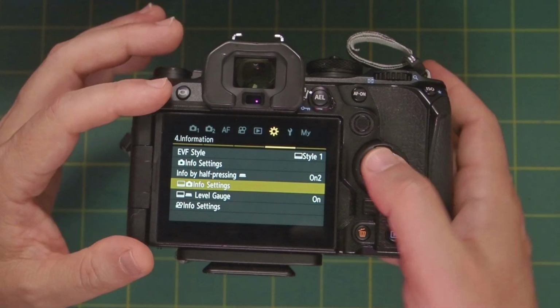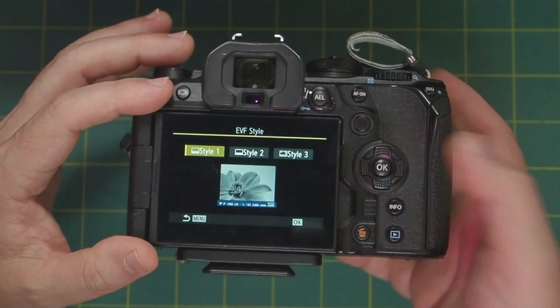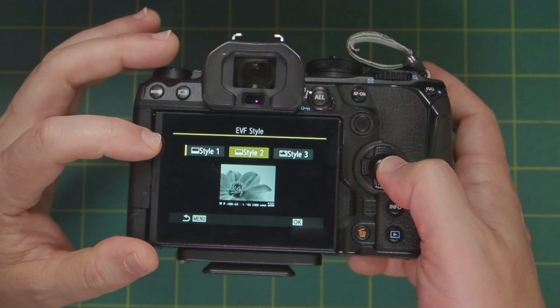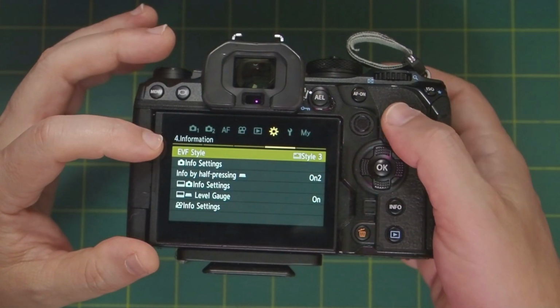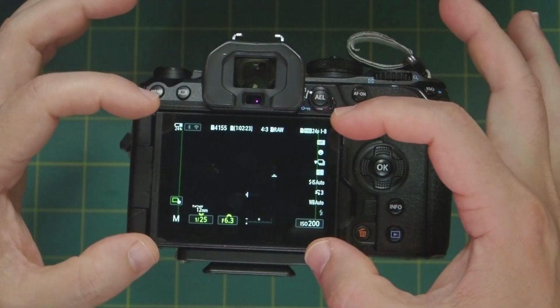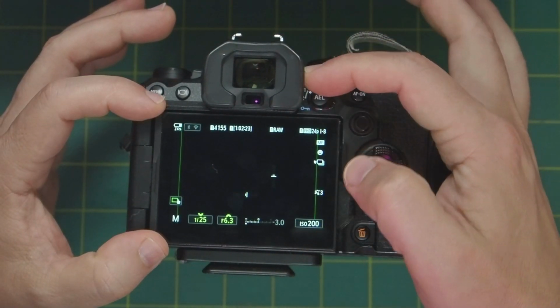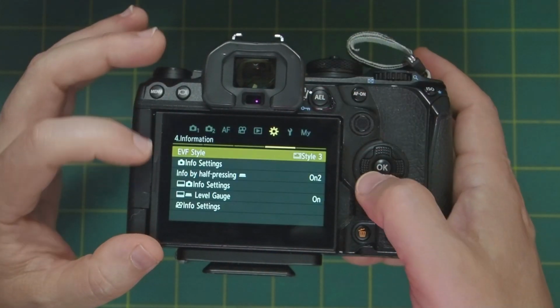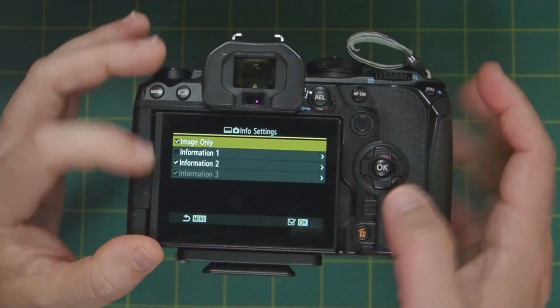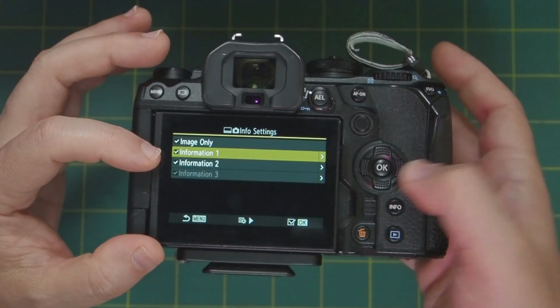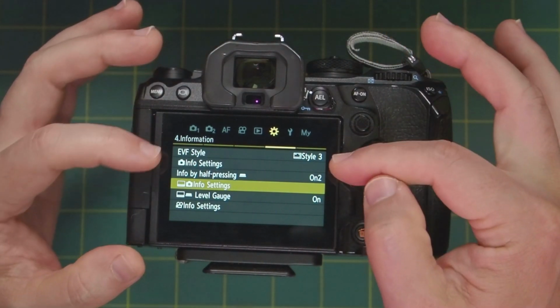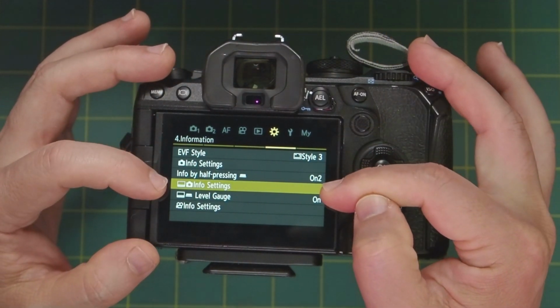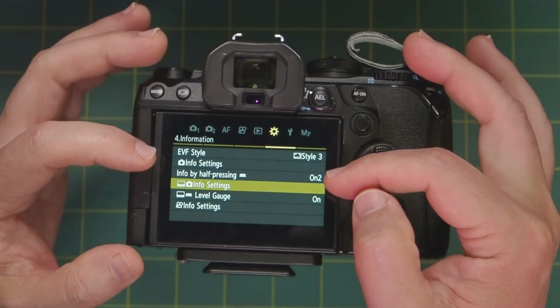Now, that said, if we have this set to style 3, this style is going to mirror the settings that we have set for the live view into the EVF, in which case any settings we do here are not going to matter, because now we're in a mirror mode where the information seen in the EVF is going to duplicate what we see in the live view.